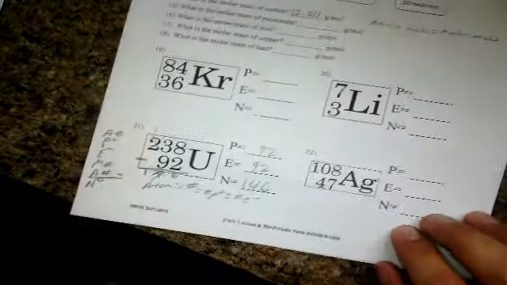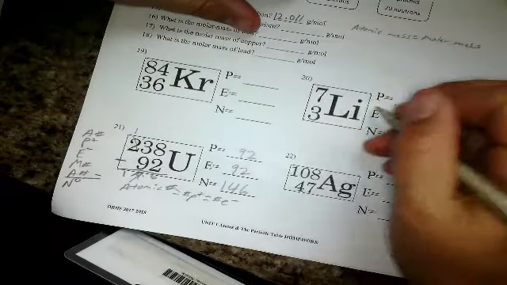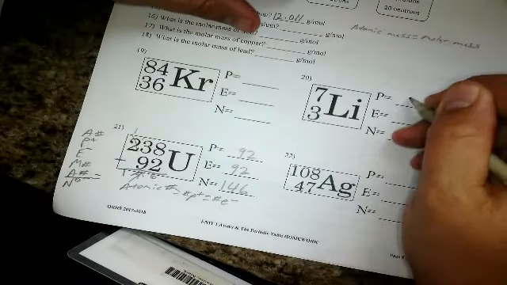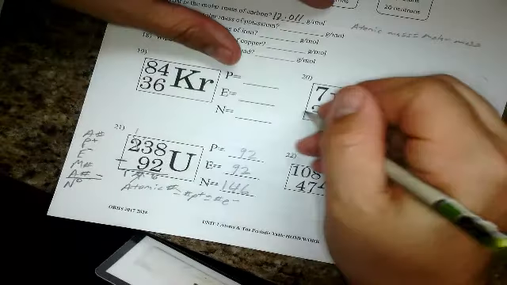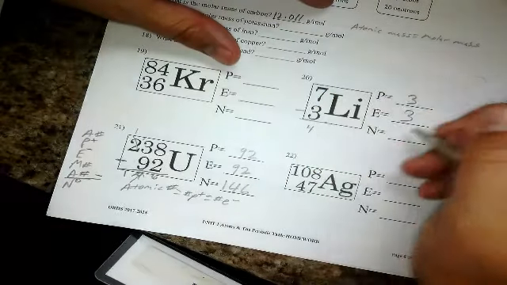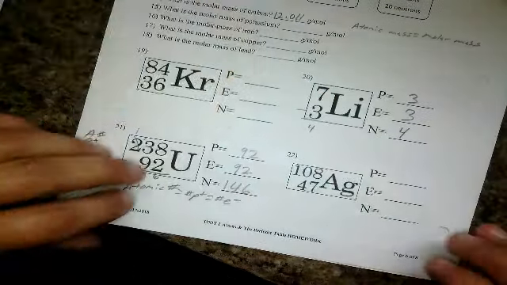We'll do lithium. We'll do the easy one. So remember, 3 is my bottom number. That's my atomic number. So it's also my protons and electron number. Subtract these two numbers, you get 4. That's your neutron number.